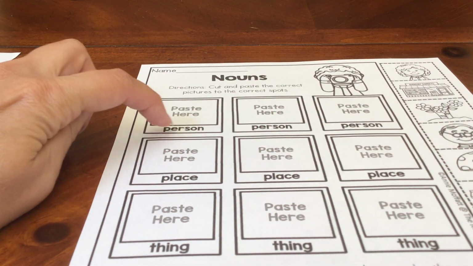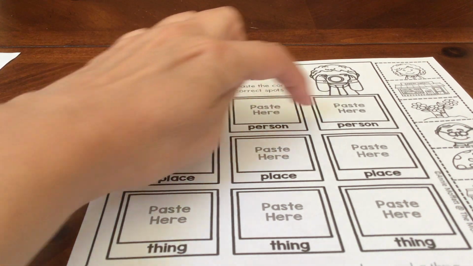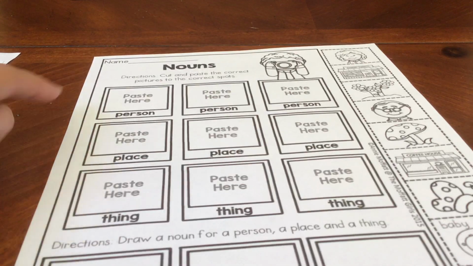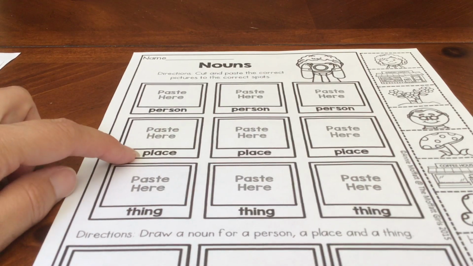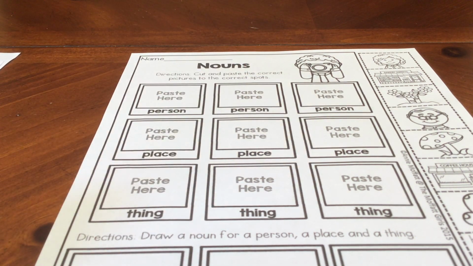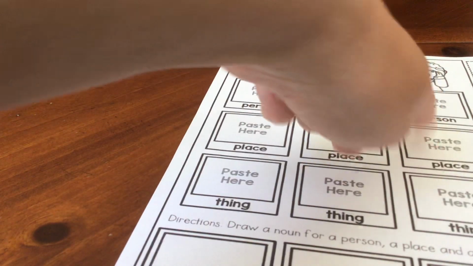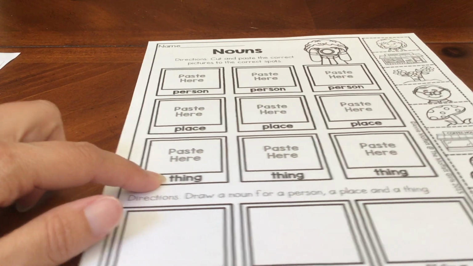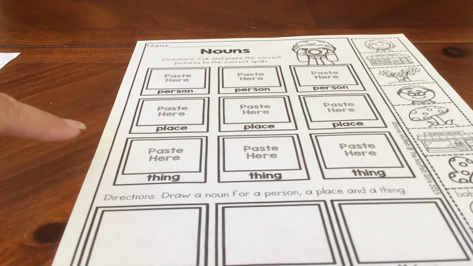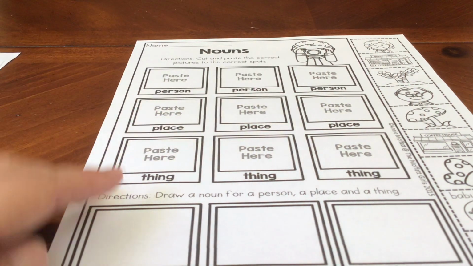This first line says person, person, person. So every picture that we see that shows a person is going to go there. This line says place, place, place. So everything that we see that shows a place goes here. This line says thing, thing, thing. So every picture that we see that shows a thing will go here.